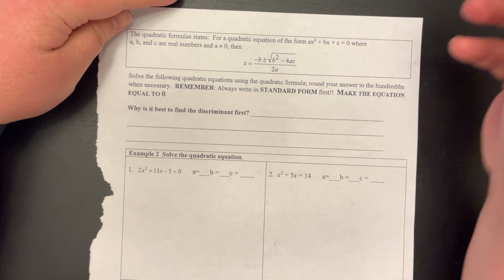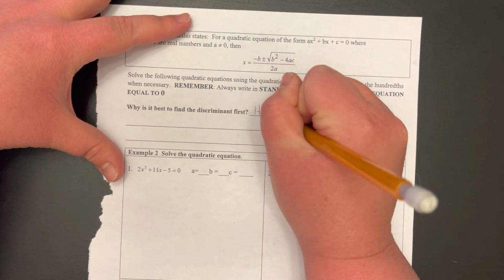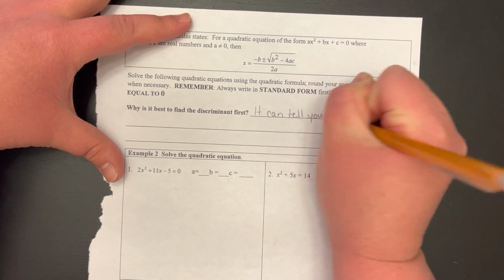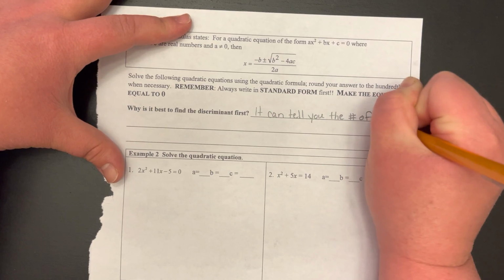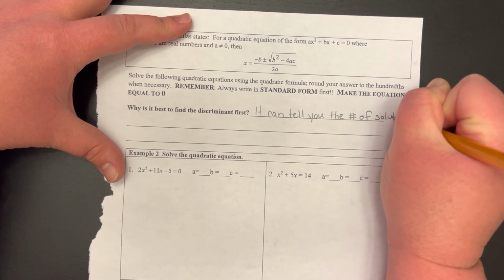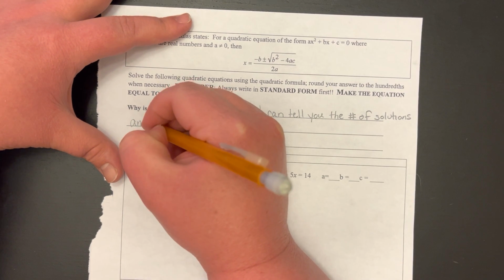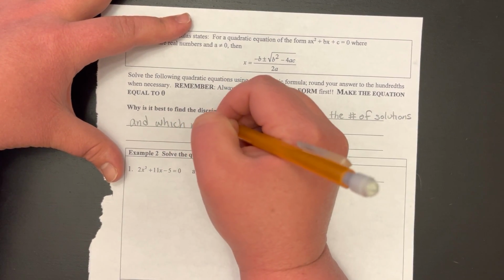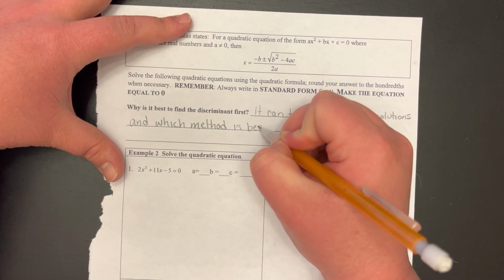All right, so it's best to find the discriminant first because it can tell you the number of solutions and which method is best to use here.